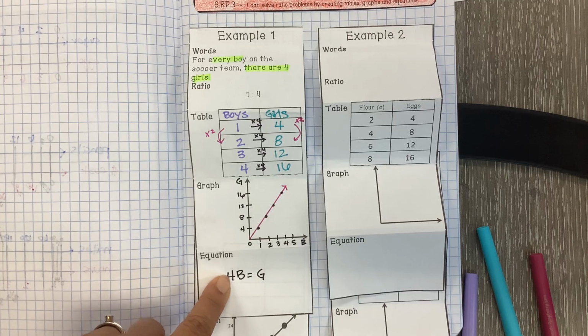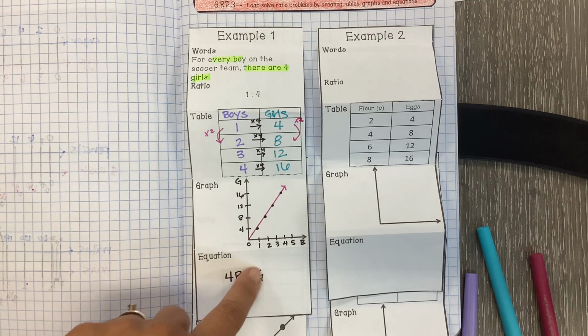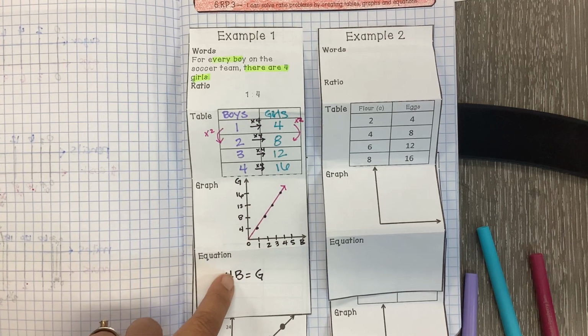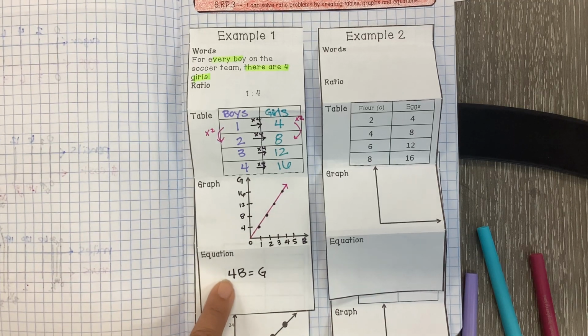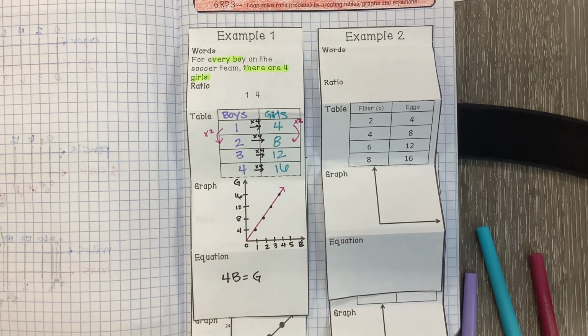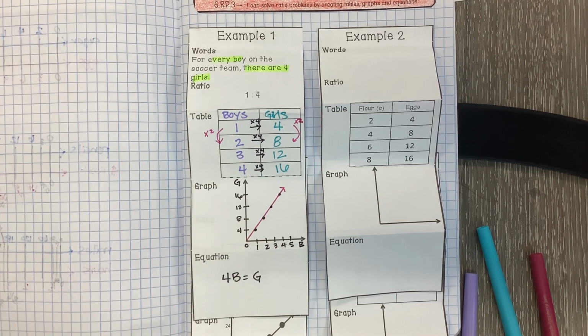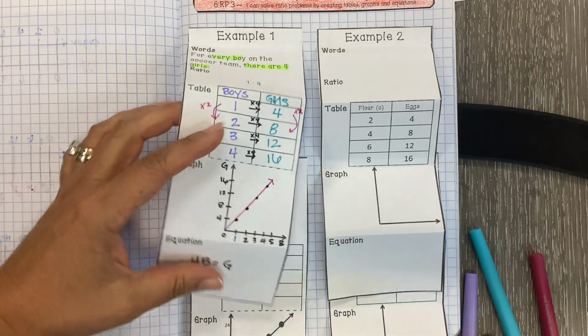So 4 groups of the number of boys equals the number of girls. There's no add, subtract, multiply, or divide sign, because 4 B's is the same as doing 4 times the number of B's, okay? Example 2, we don't have words. We have to make up our own words here.